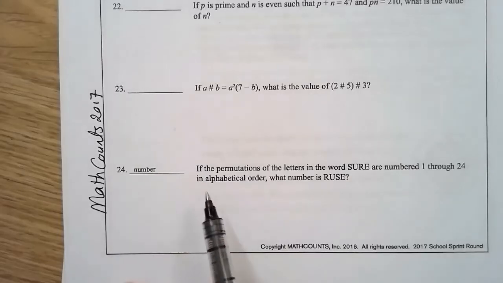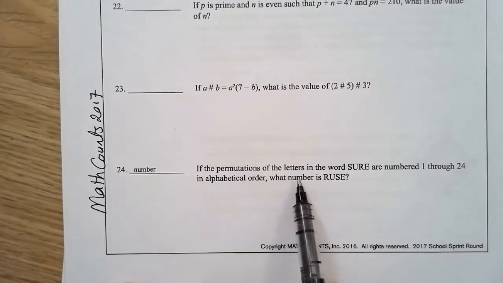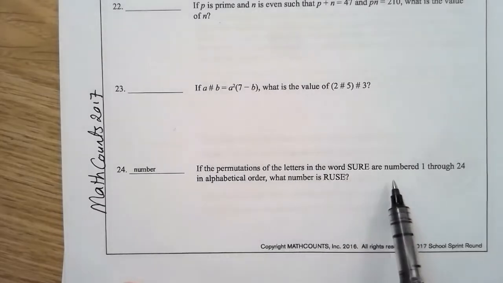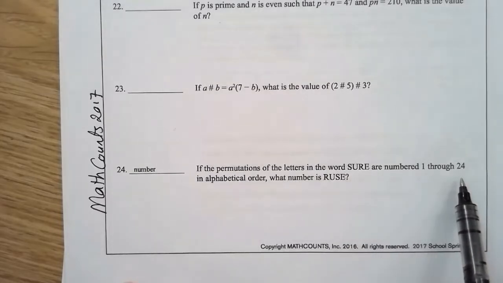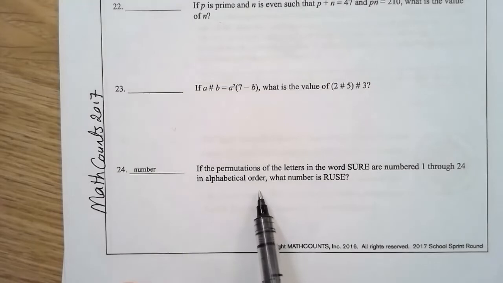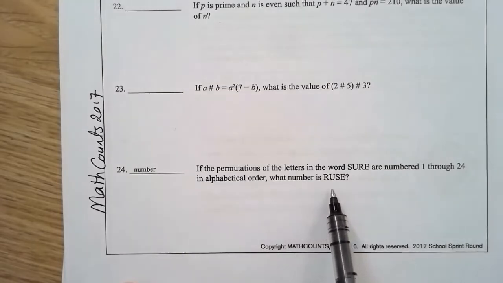Question 24. If the permutations of the letters in the word sure are numbered 1 through 24 in alphabetical order, what number is ruse?